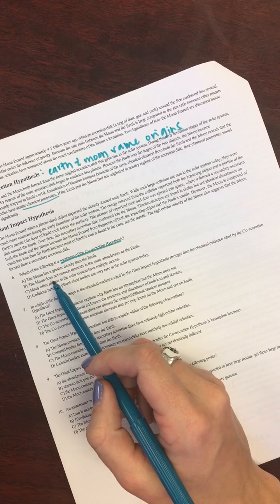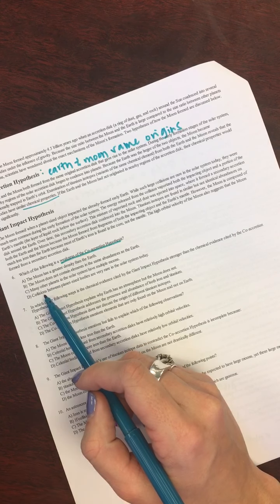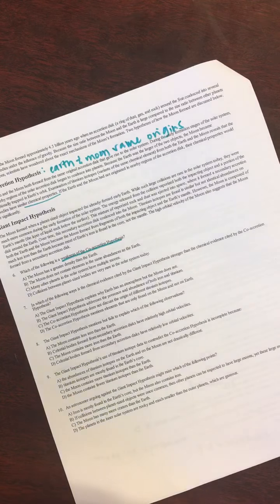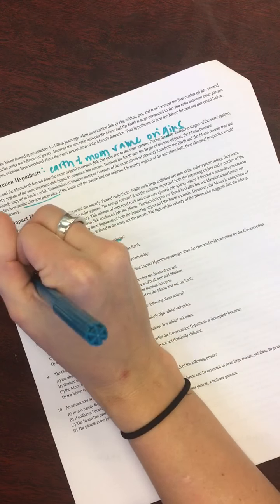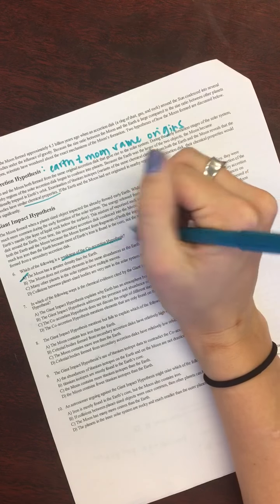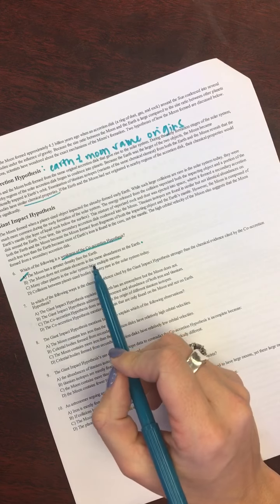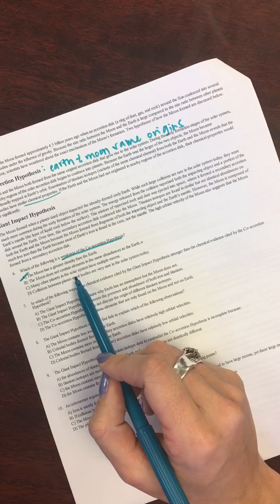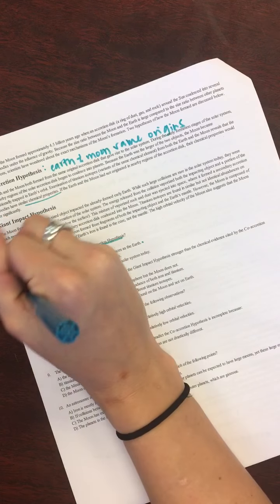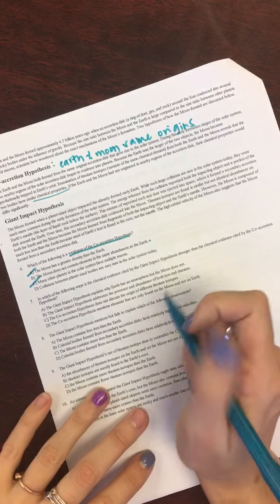Which of the following is the weakness? The moon has a greater density than the Earth. The moon does not contain elements in the same abundances as the Earth. So density has nothing to do with whether or not they came from the same place. B seems like a pretty good answer. If the moon doesn't have the same elements, then it probably didn't come from nearby. Many other planets have multiple moons. That has nothing to do with, again, origin.